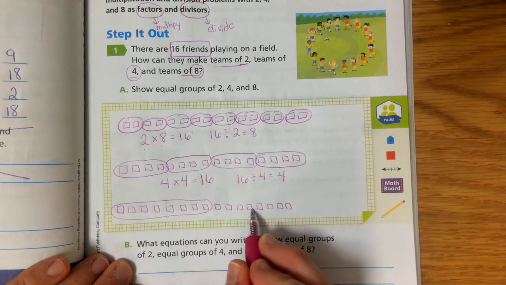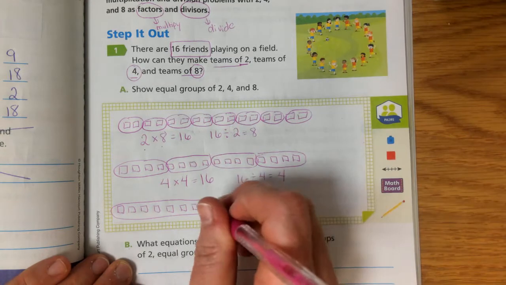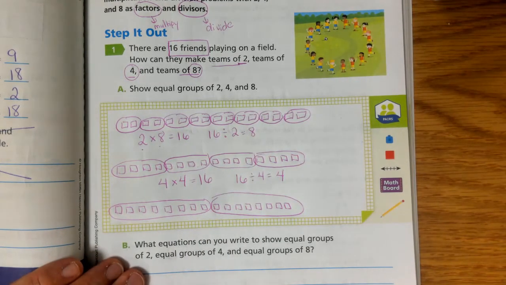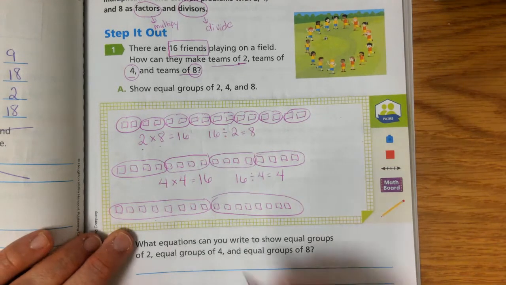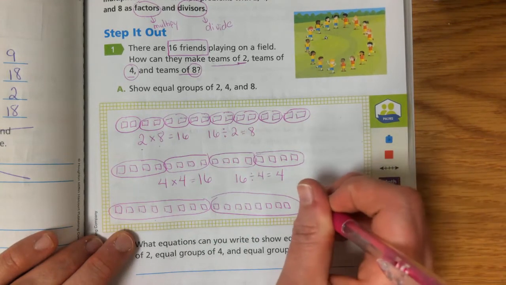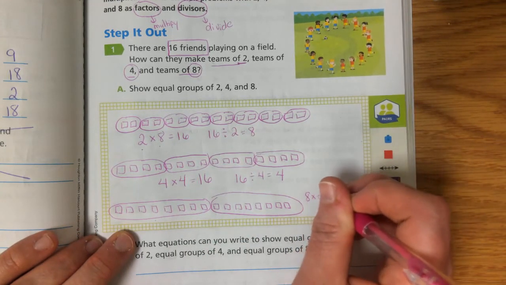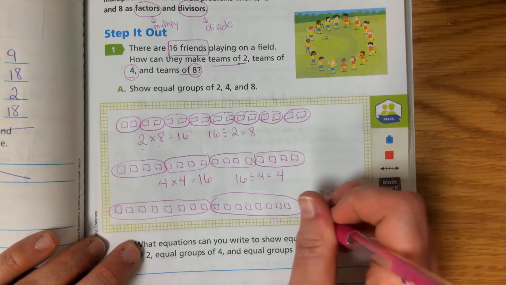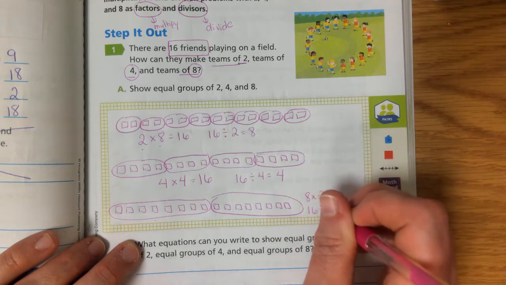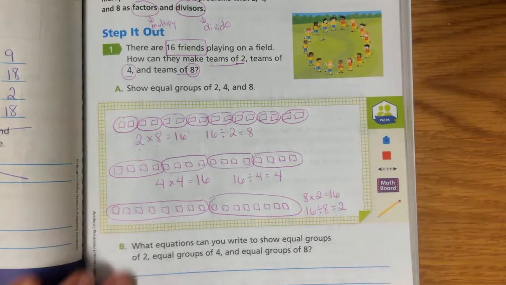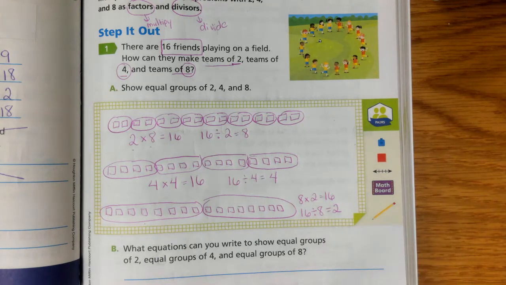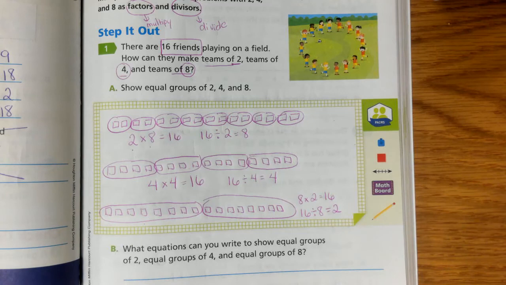1, 2, 3, 4, 5, 6, 7, 8. So this time I only have 2 groups. So this tells me that if I have 8 friends times 2 groups equals 16 total friends, or 16 divided by 8 equals 2. So 2, 8, and 16 are related facts.